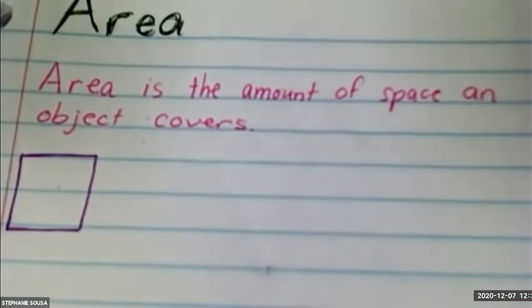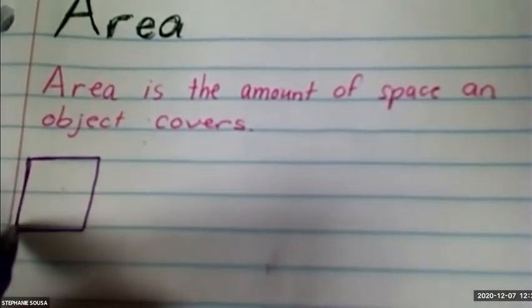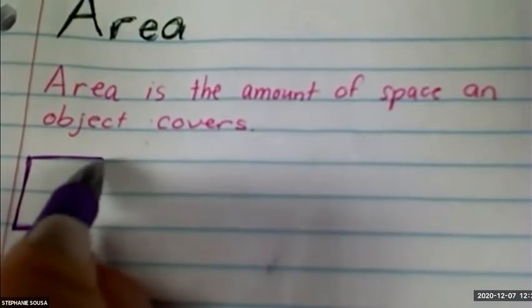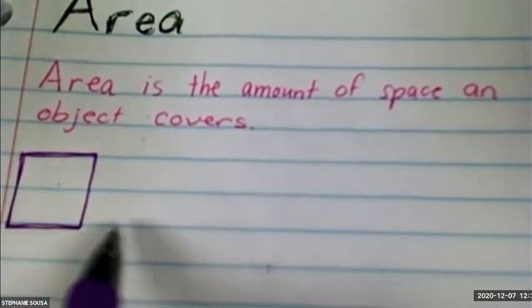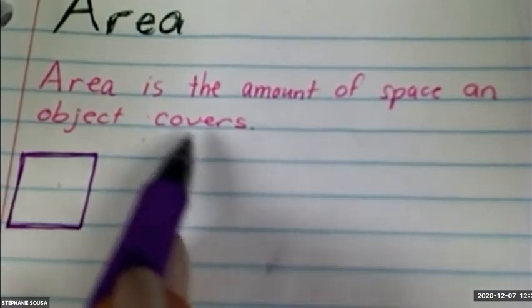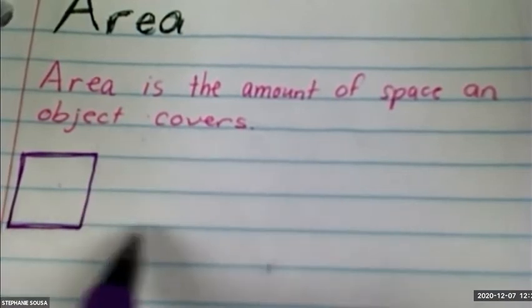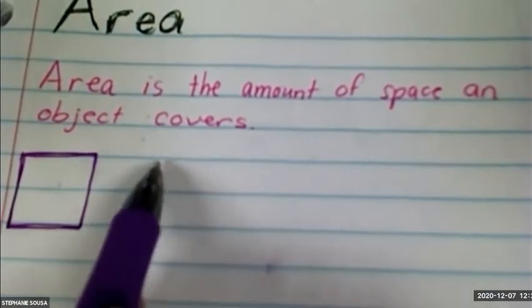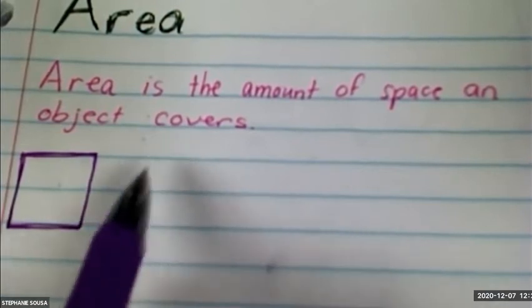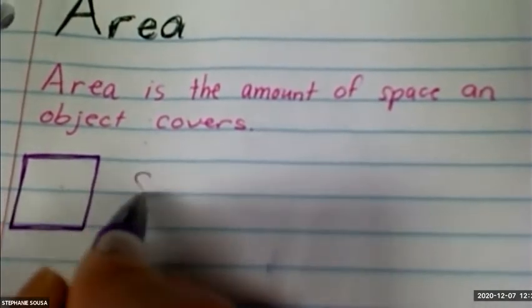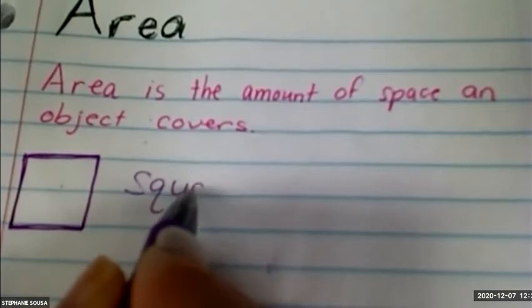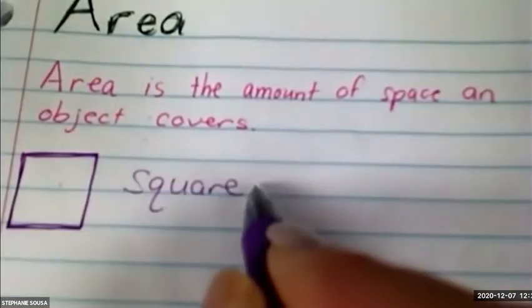Area is described in square units, and that's because if we're going to look at how much space something covers, we can't just look at one side. If we only had one side, that wouldn't tell me how much it's covered. It would just tell me where it started or where it stopped. It wouldn't show me the whole thing. So area is measured in square units.